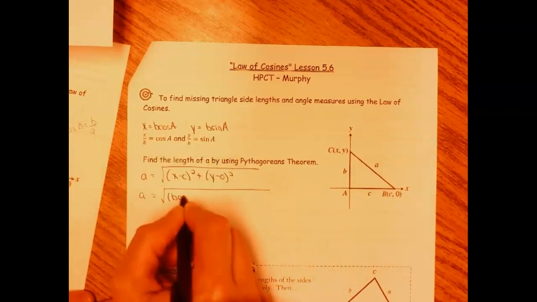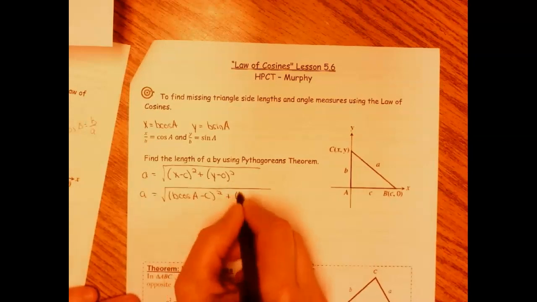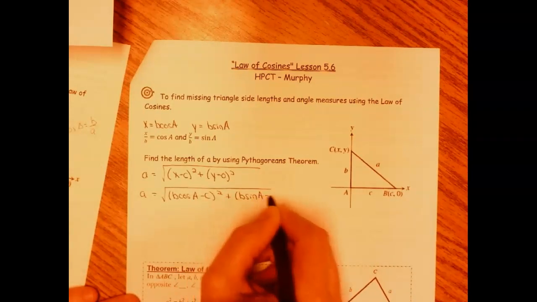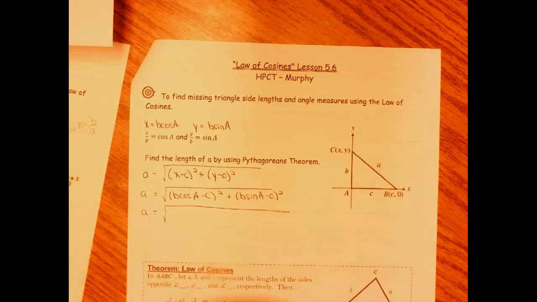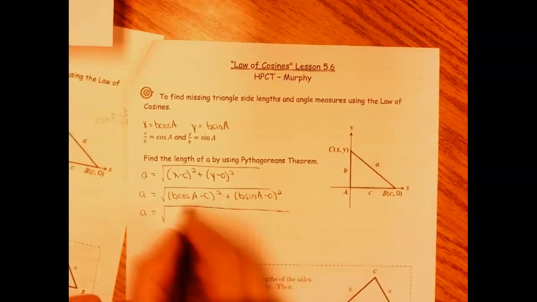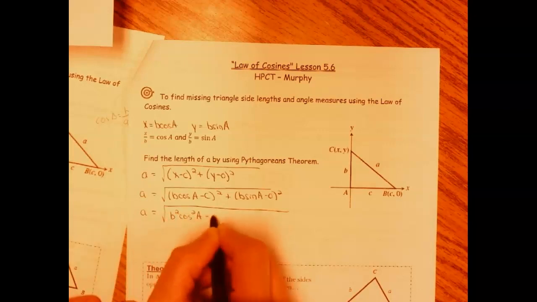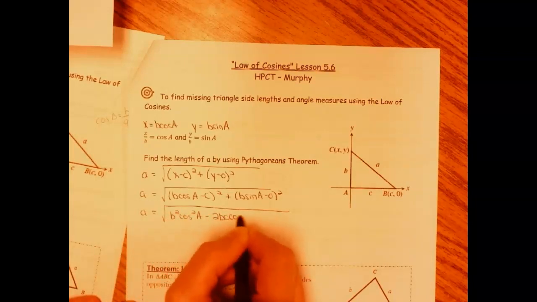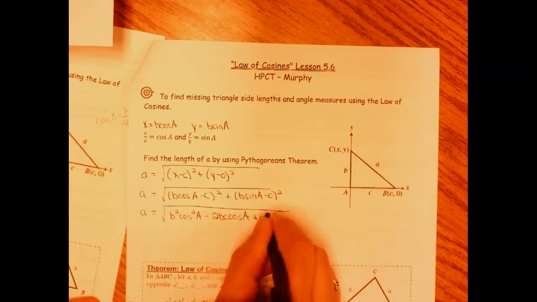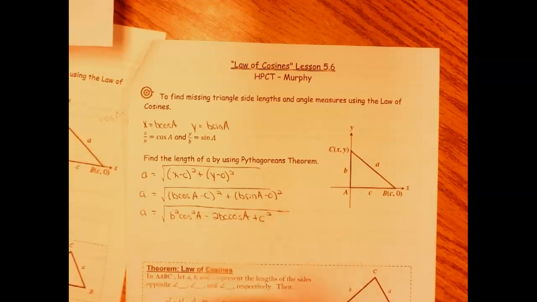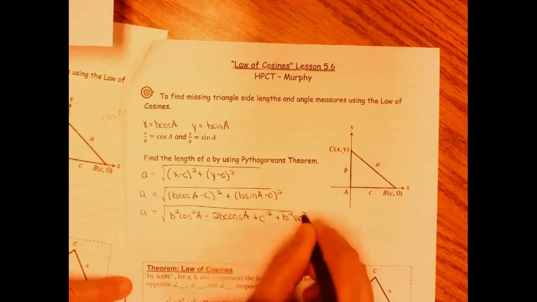We've got then b cosine of a minus c squared plus b sine of a minus 0 squared. And we're just going to simplify this up. So inside here, I'm going to go ahead and FOIL this out. That gives me b squared cosine squared a minus 2bc cosine of a plus c squared. Over here, we've got b squared sine squared a.